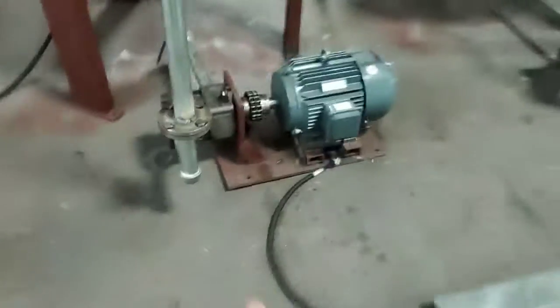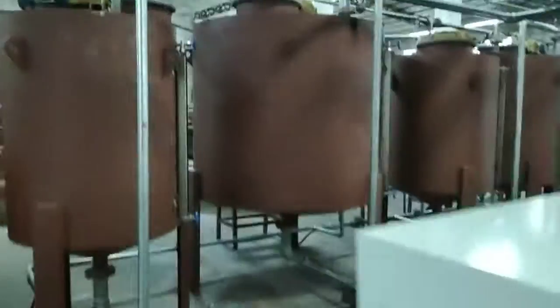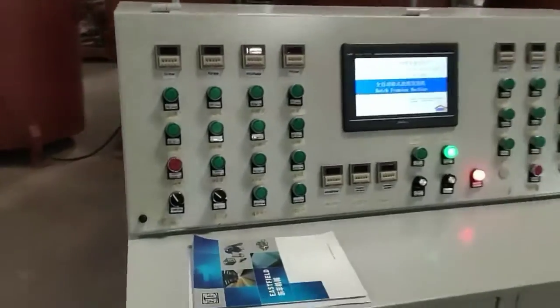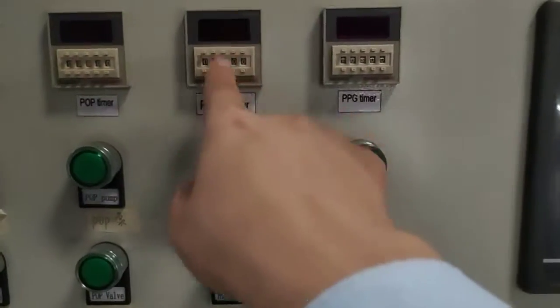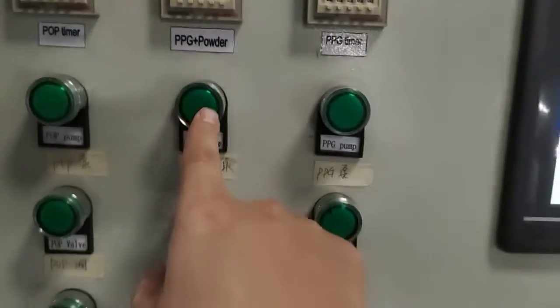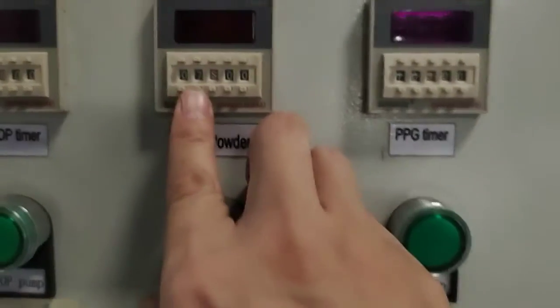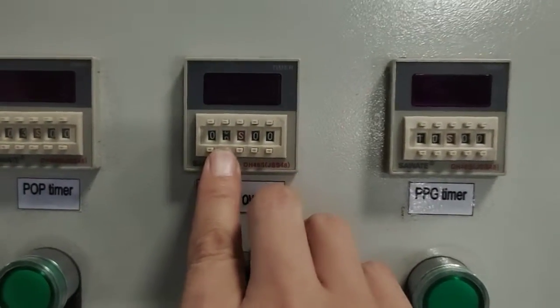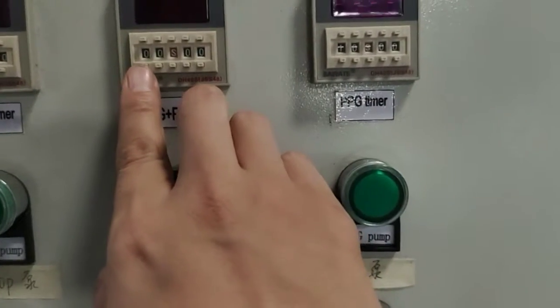It's near us, so we can see whether the pumper is on or not. Now the pumper is off. This is the PPG and powder. You understand now? For PPG and powder we set maybe 5 seconds. Maybe 10 seconds is easier for us.